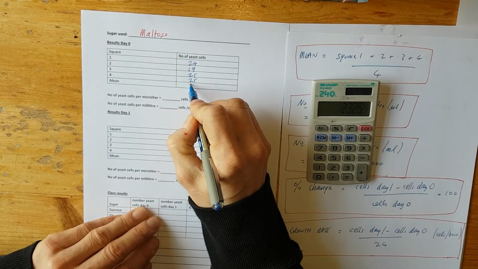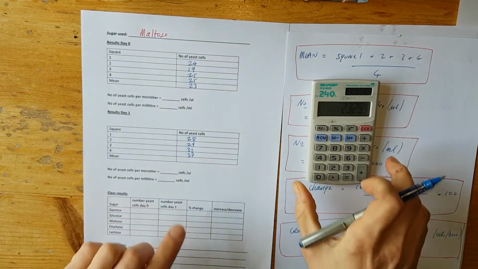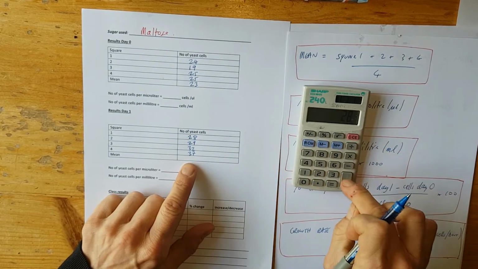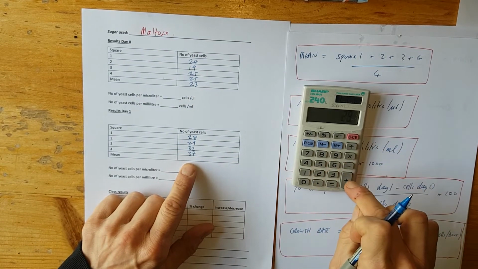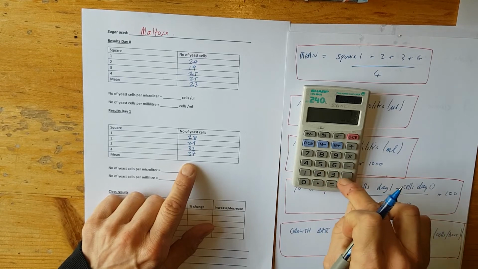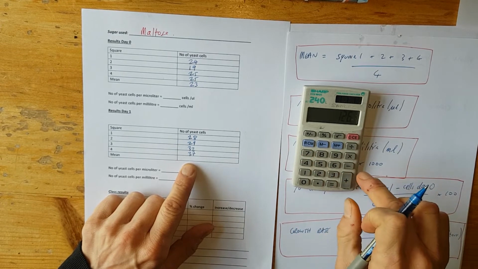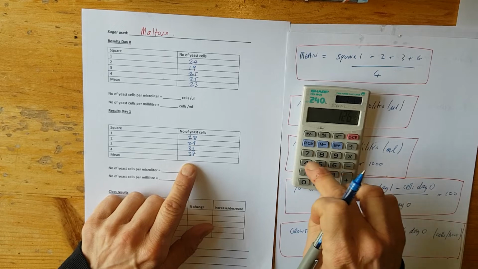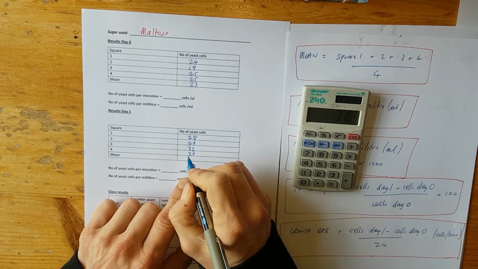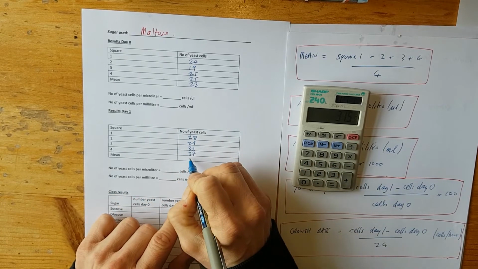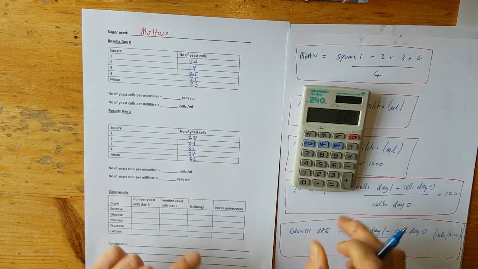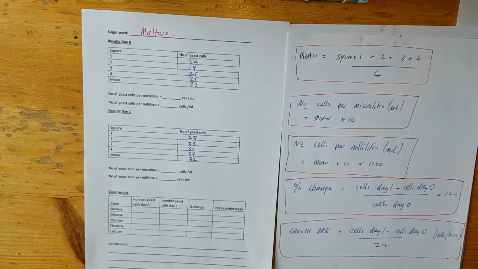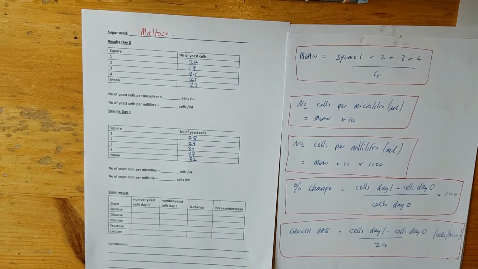I'm just going to round that off to 23. Down here, 28 plus 29 plus 32 plus 37 is 126, divided by 4 is 31.5. I'm going to round that to 32. So that's my calculating the means.